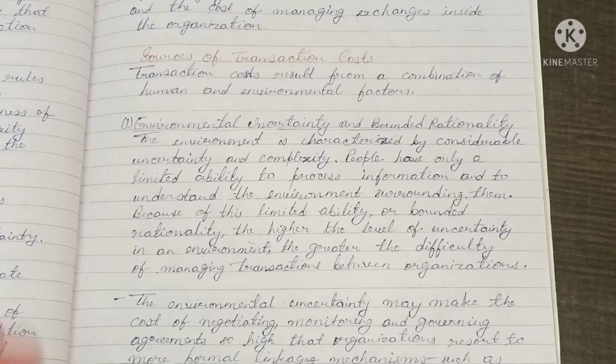So the environment is uncertain and very complex, and people have limited ability to process information. These things may cause an increase in the transaction cost.